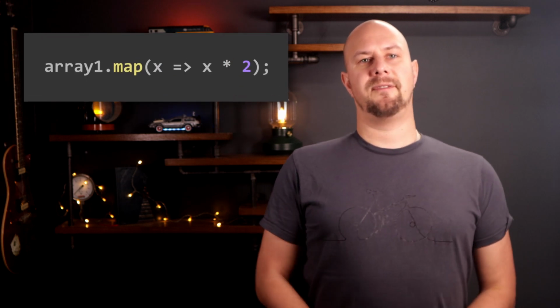Map is a JavaScript function that you can use on any array to create new items and return those items in a new array of the same length. You can think of map a bit like a projection. You take an array of values and you project that into a new array of different values.